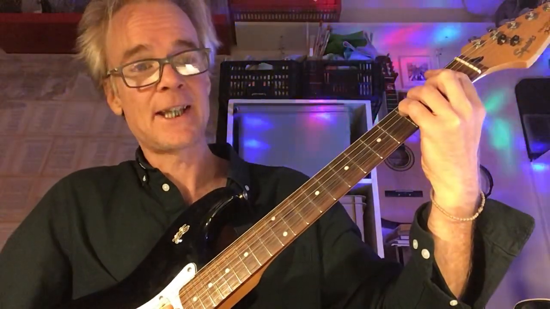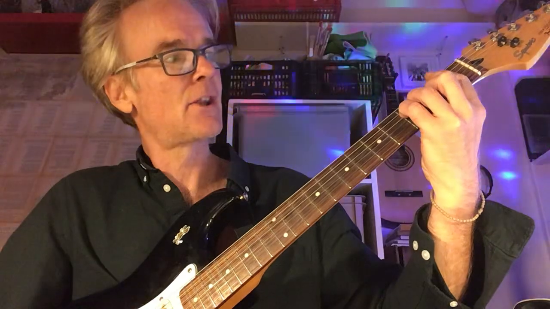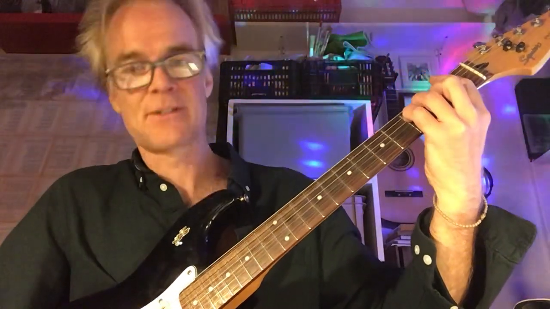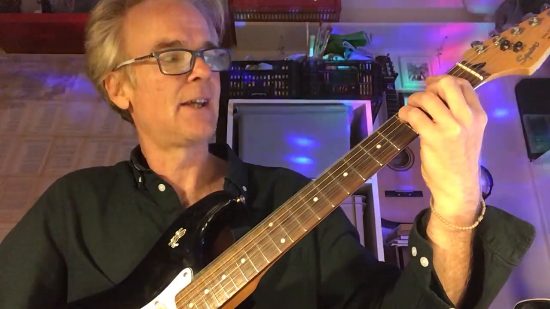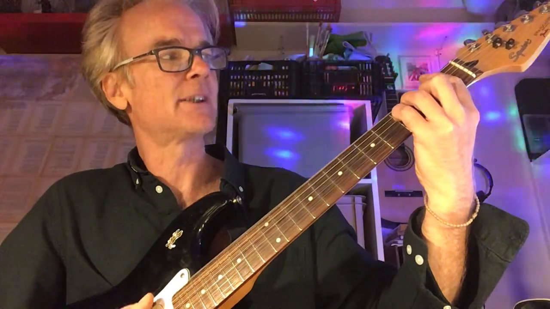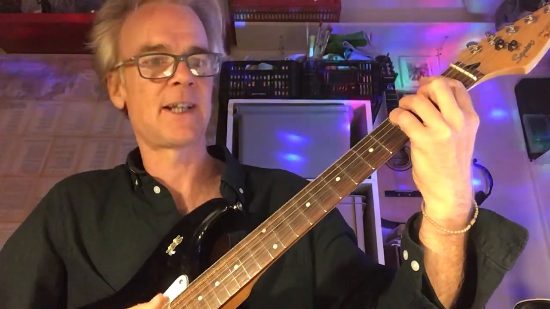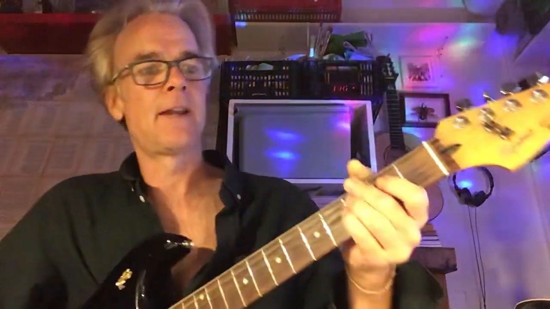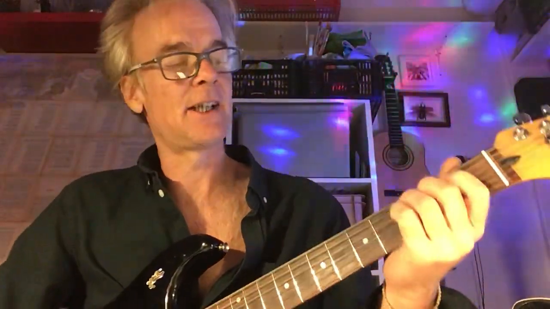Let me try that again. Fourth string, third fret, fifth string, third fret, and the E, the bottom note, the sixth string on the first fret. That's an F. And then A minor again, C, and then E7.